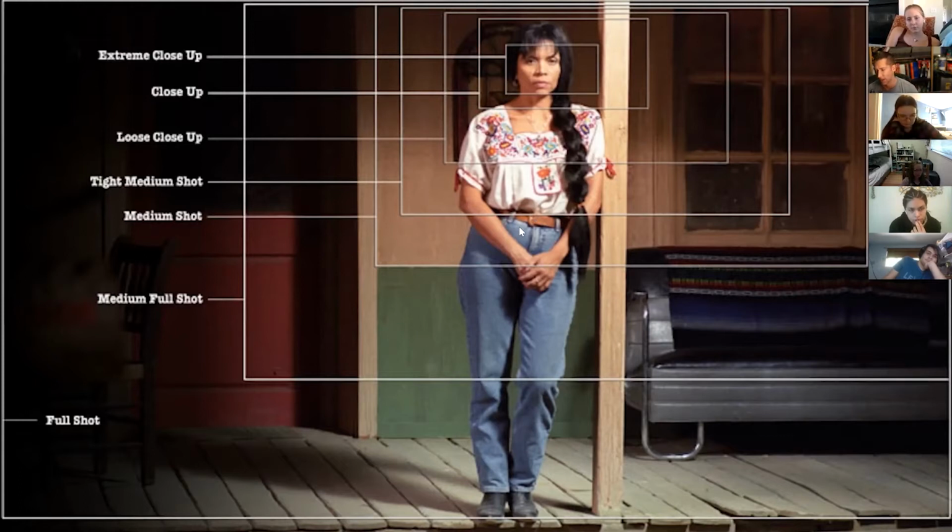So I should update my graphic because this one's annoying me a little bit. You've got kind of a loose close-up. We usually call this a medium close-up. That's what I'm at right now. So if you're looking at my screen, I'm at a medium close-up. Most of you are at medium close-ups. Just about all of you are, except for Carly and Tanaya, who are both far away from me.